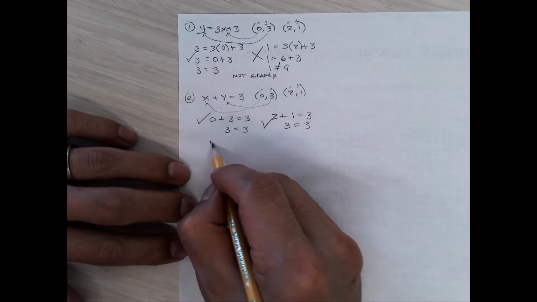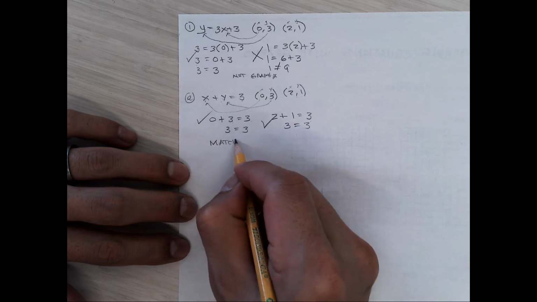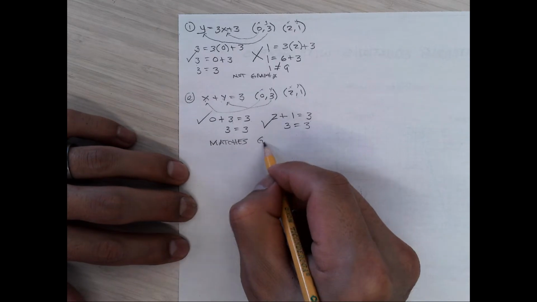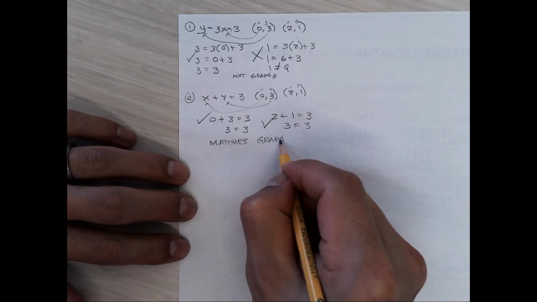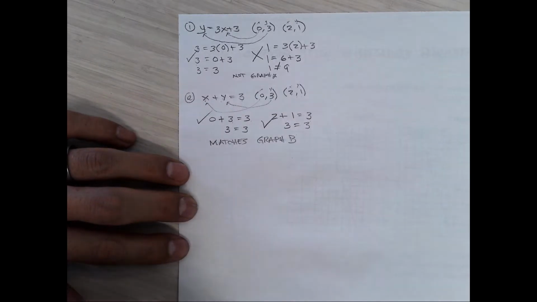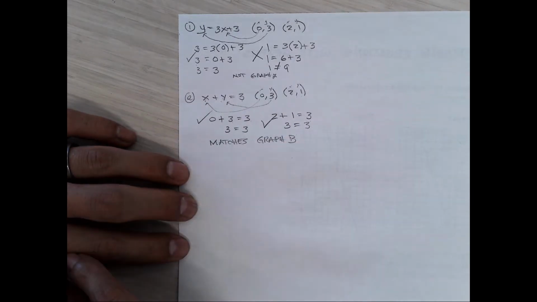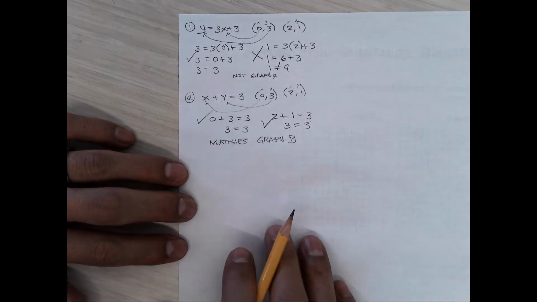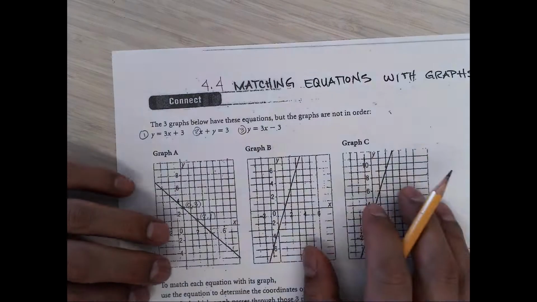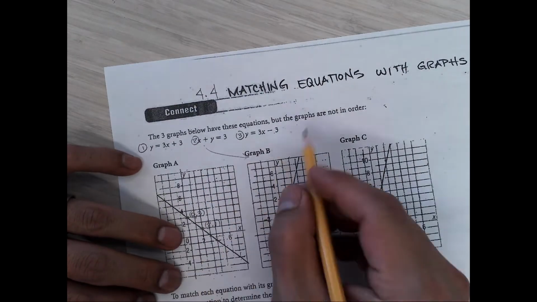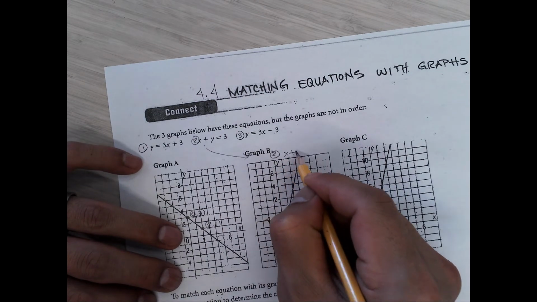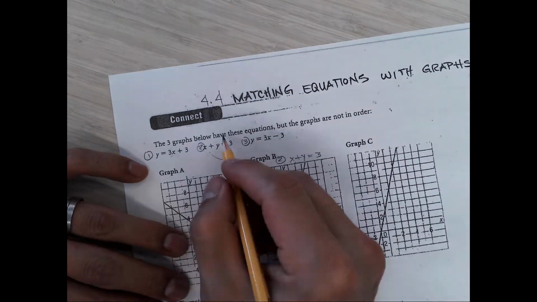So it matches graph B. So at least we matched one equation with one graph. Okay? So we can also label that over here if we want. This is for equation 2, x plus y equals 3. And we can even label here if we want to.